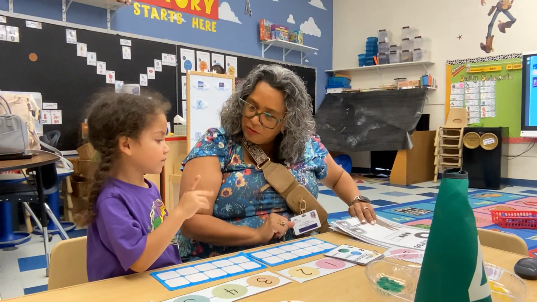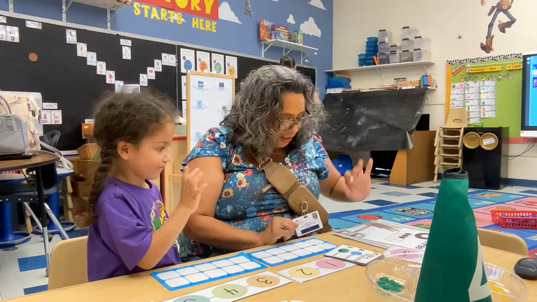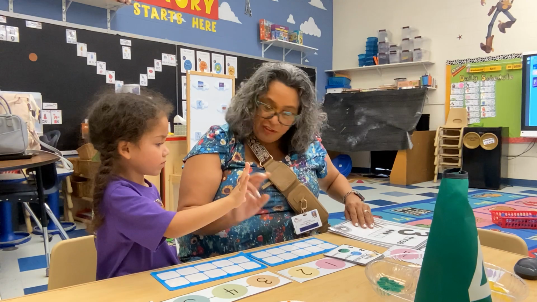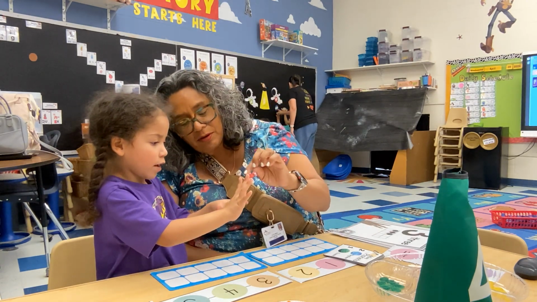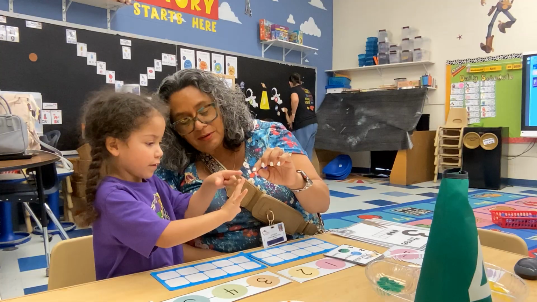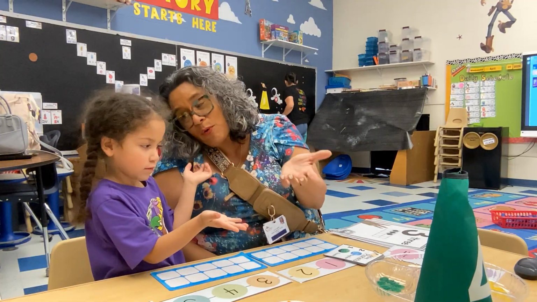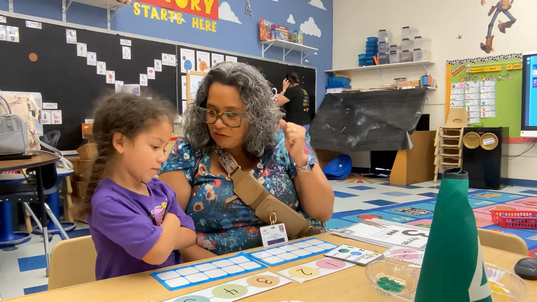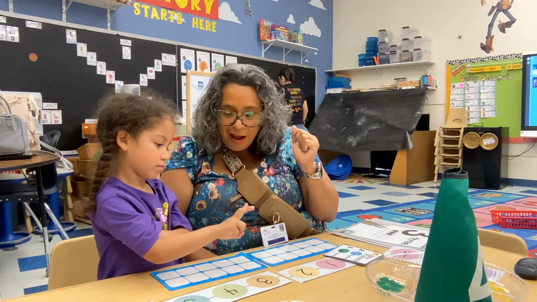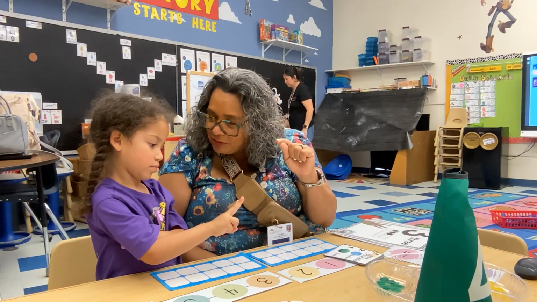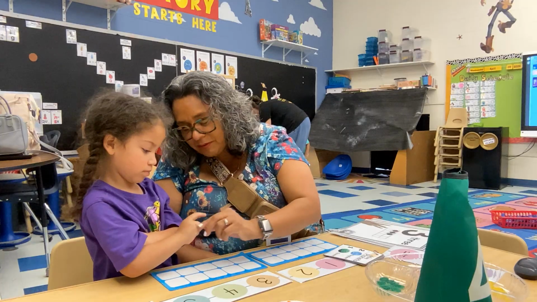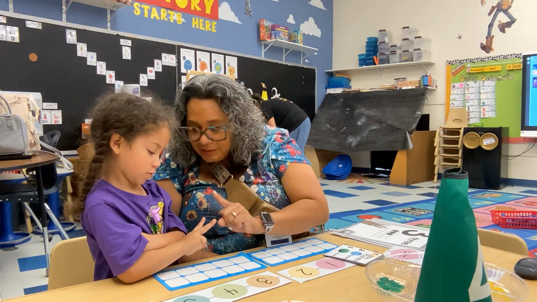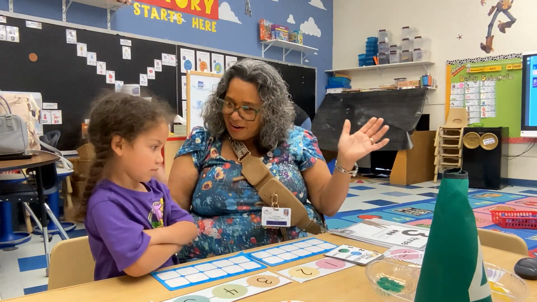Show me 2. You think that's 2? Count them. Is that 2? That's more than 2. Can you show me 2 on your hand? How do you know that's 2? Count it. You did it, loud and proud.